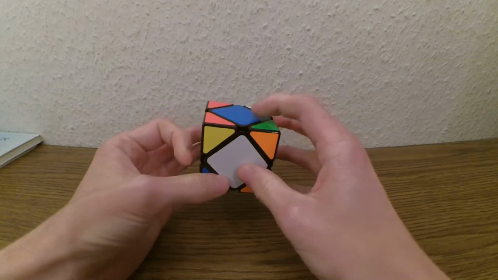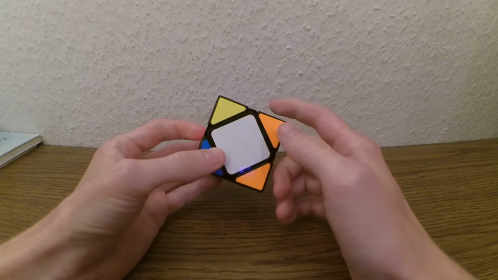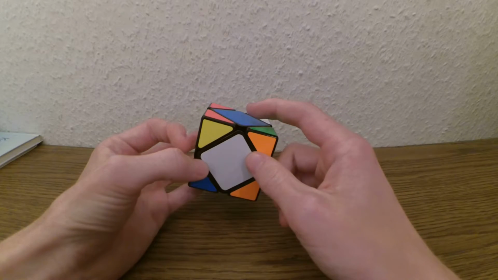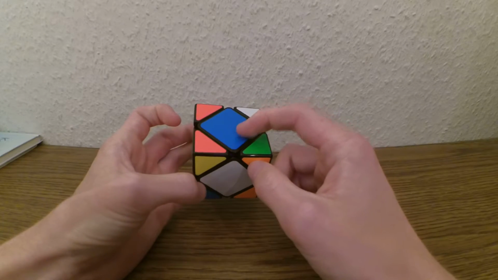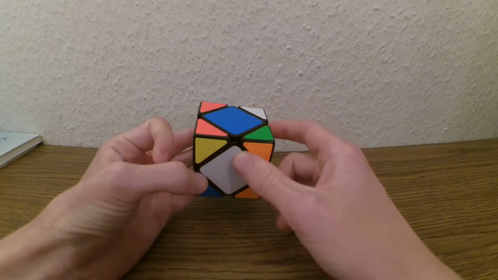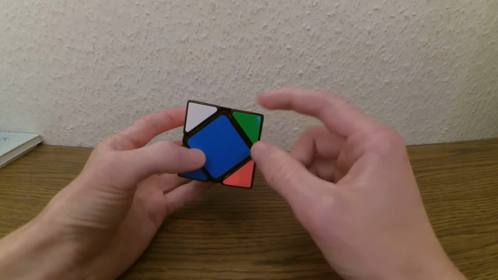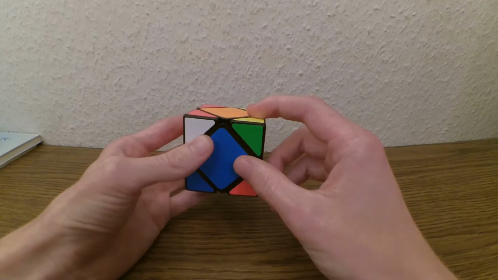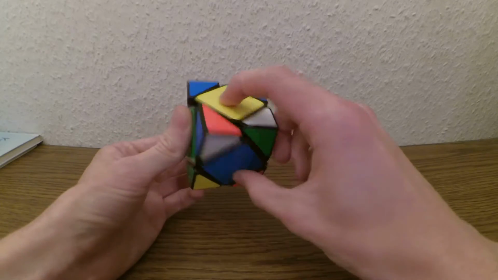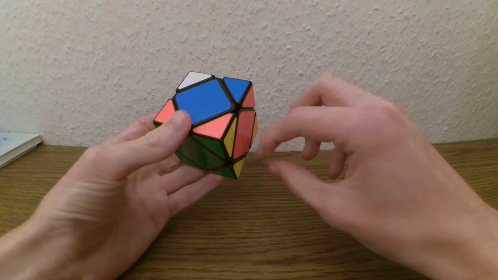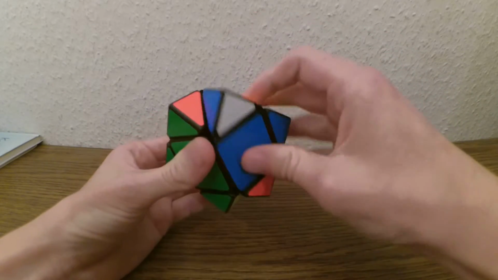So I would look for the up center, in this case the blue one. So it goes down with my first move and doesn't really change place, because when I'm inserting this corner here, it's just pushing down, going up, back.